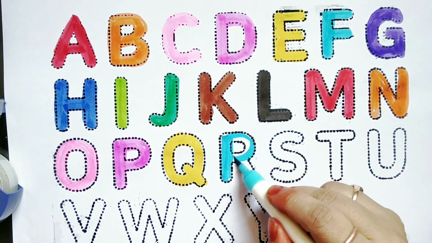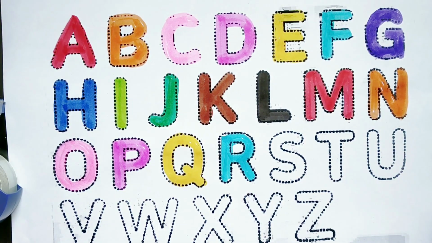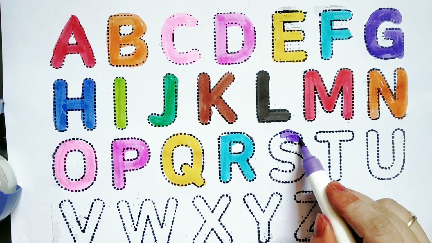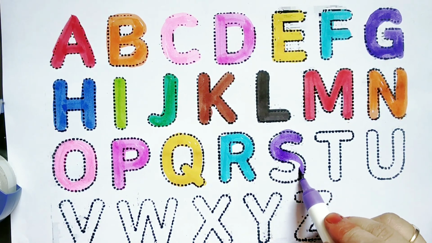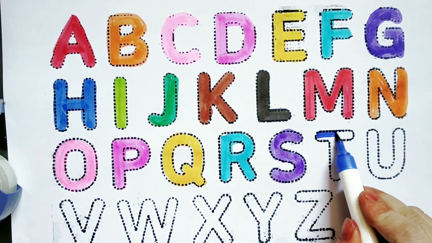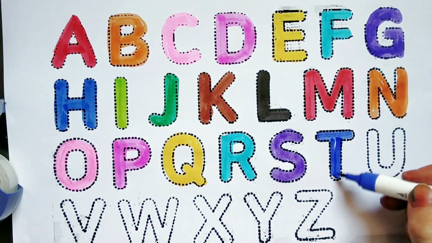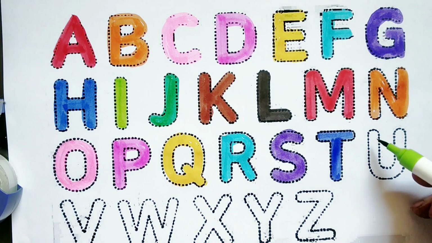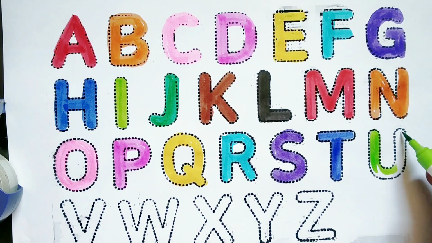R for rat. R for rat. S for sun. S for sun. T for tomato. T for tomato. U for umbrella. U for umbrella.